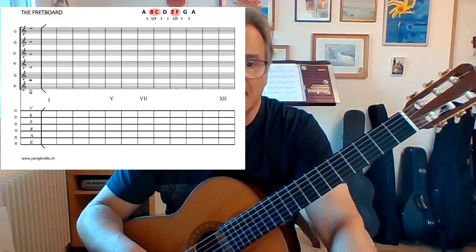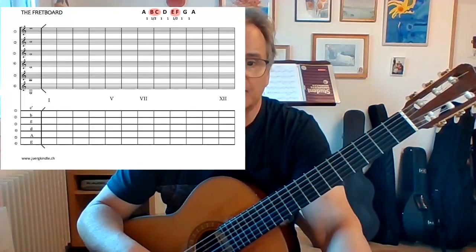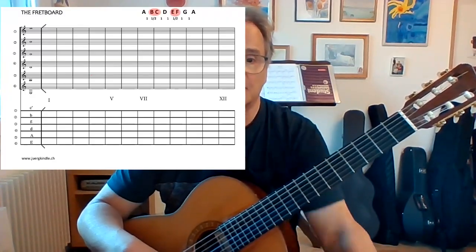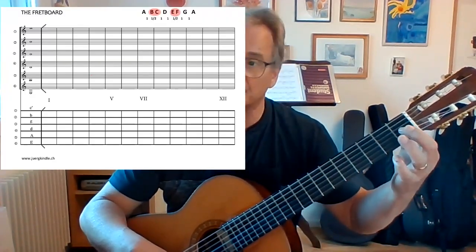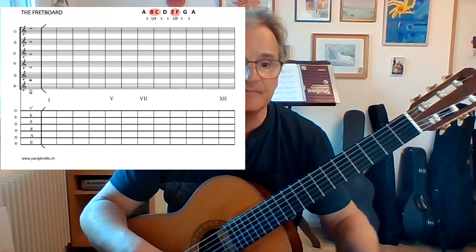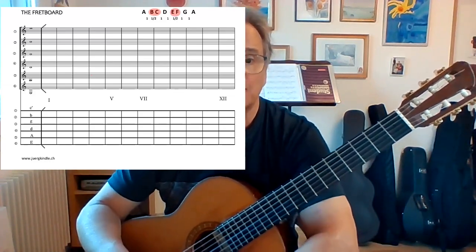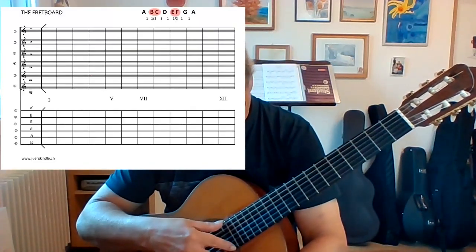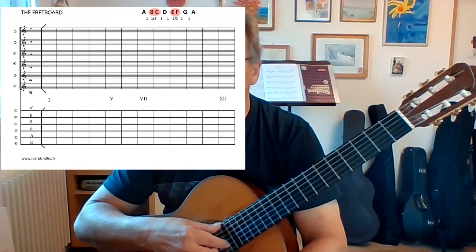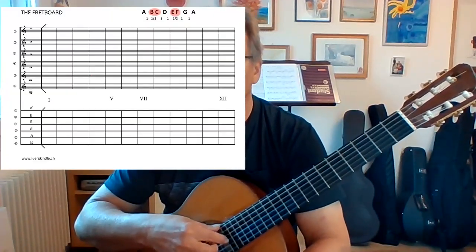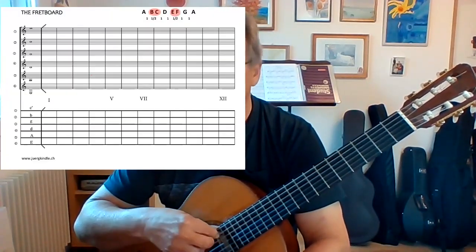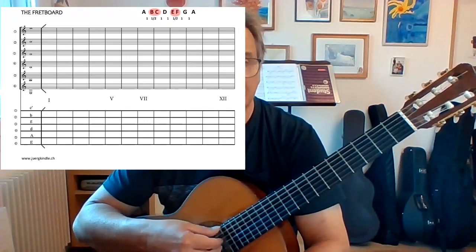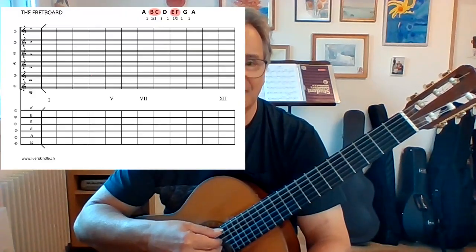Now let's look at the table below again. On the left side you can see the string numbers 1, 2, 3, 4, 5, 6. Then the tone when you play the open string: first string E, second string B, third string G, fourth string D, fifth string A and sixth string E of the great octave.